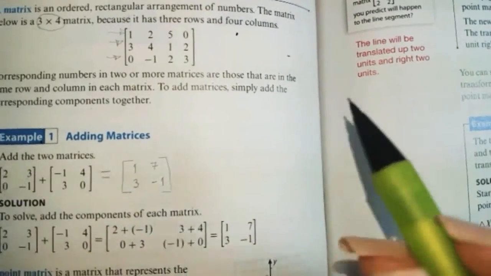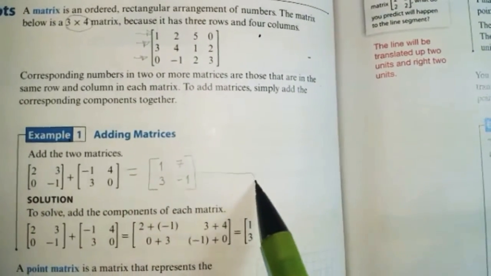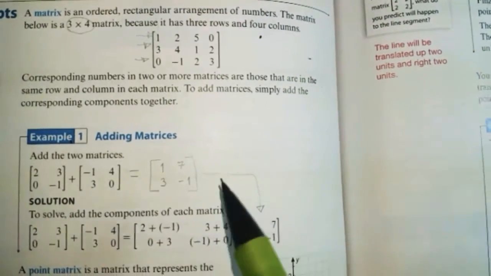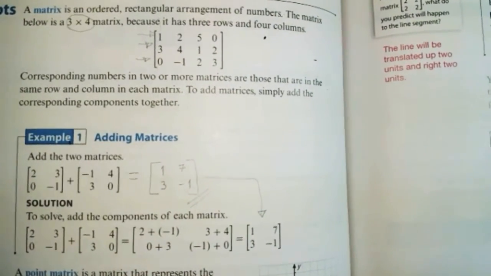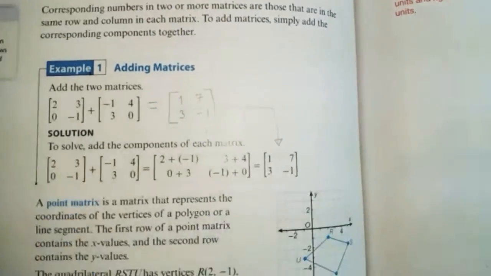Please don't write on your books, okay? Let's compare to the result. Since it is correct, then that is our answer. That's how we add the matrices.